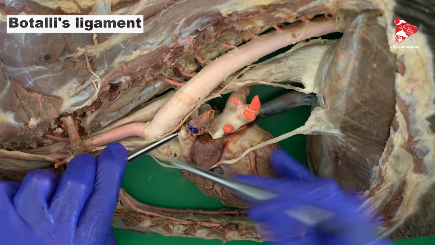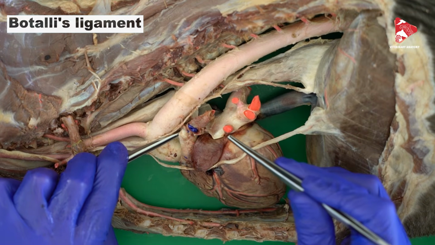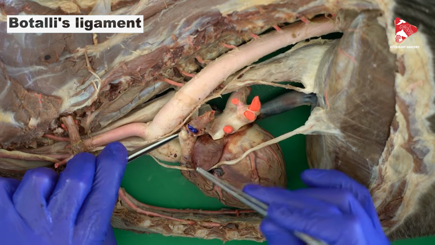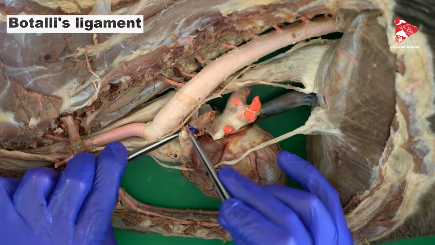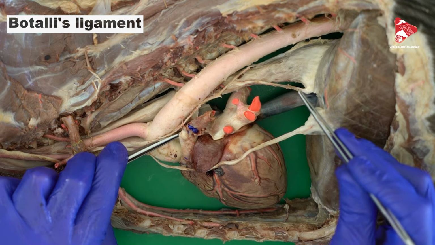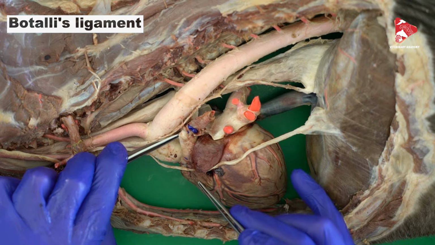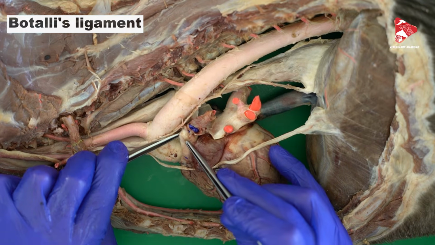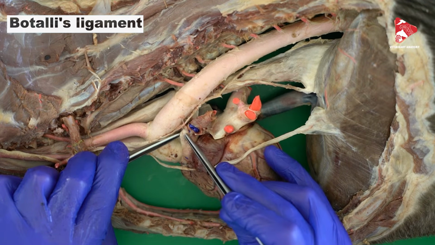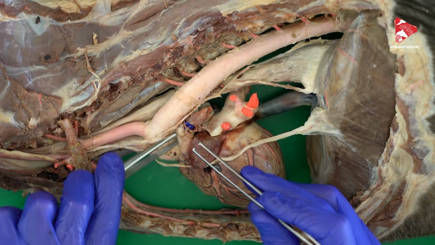The reason for this duct, of course, is that before birth the lungs are not functional, and that's why the heart doesn't need to send the blood through the pulmonary trunk to the lung for gas exchange. And the blood leaves, in this case, the right ventricle to the pulmonary trunk, and through this duct directly to the aorta, and after that to the body.